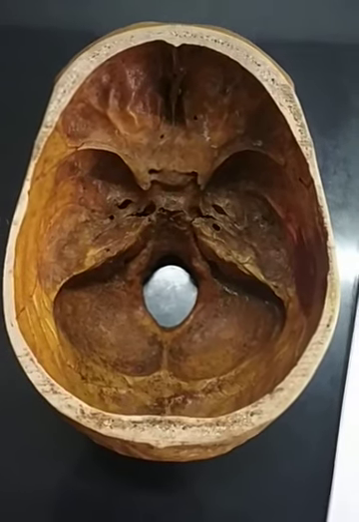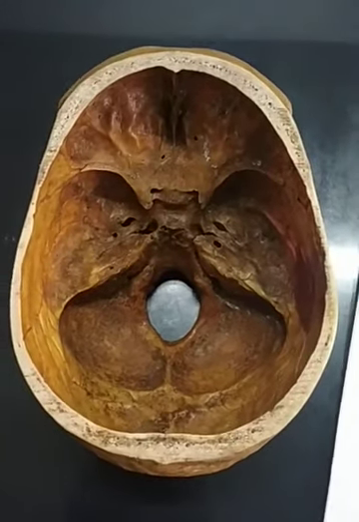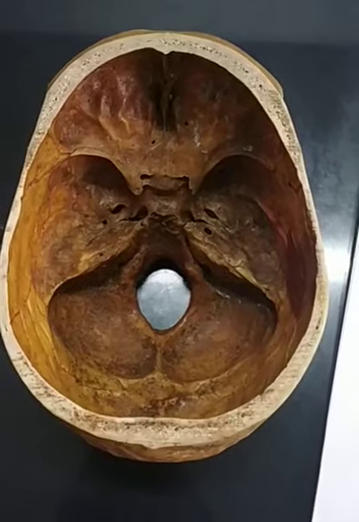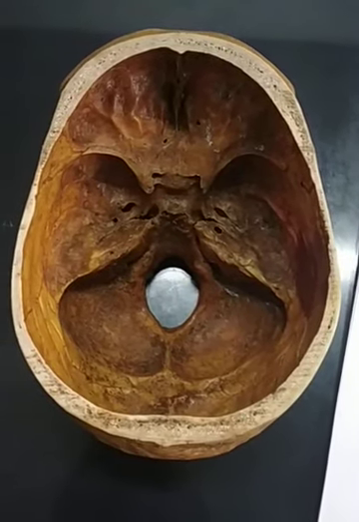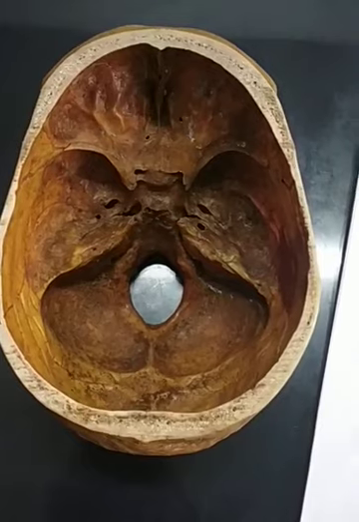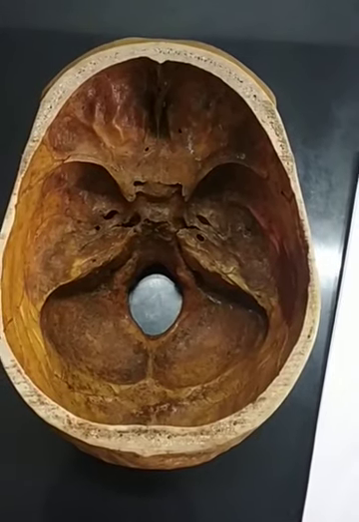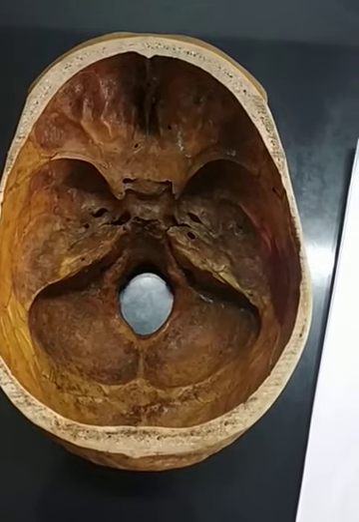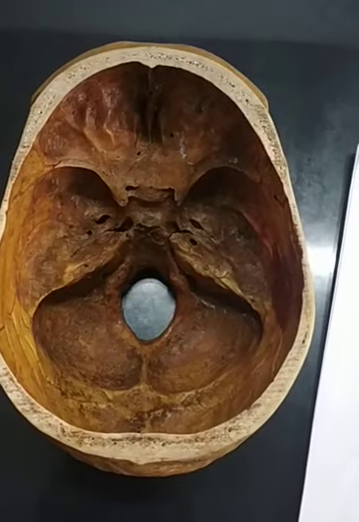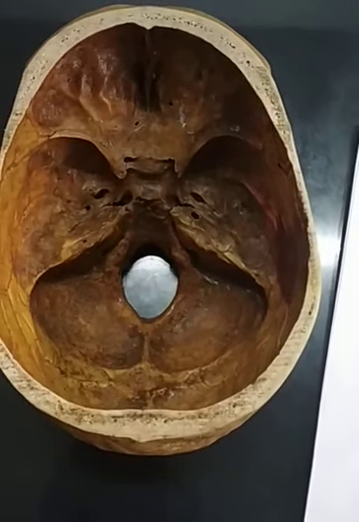So good morning students. Next class is the posterior cranial fossa. Before going to discuss the posterior cranial fossa, we'll discuss once again, repeat, the anterior cranial fossa and posterior cranial fossa: what are the structures passing through the foramens.